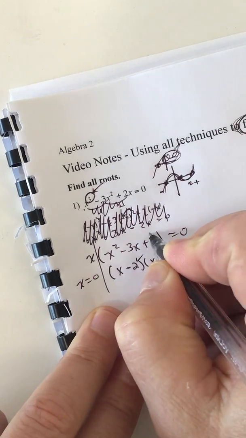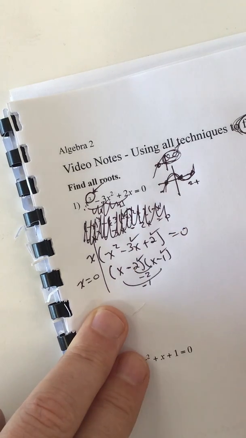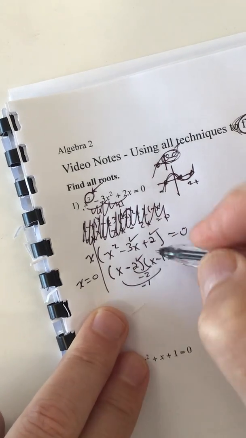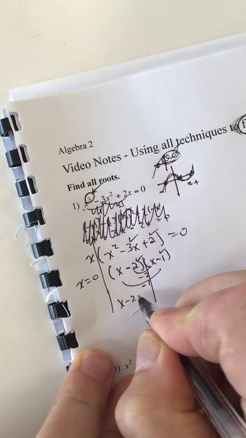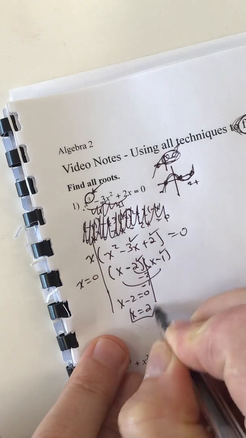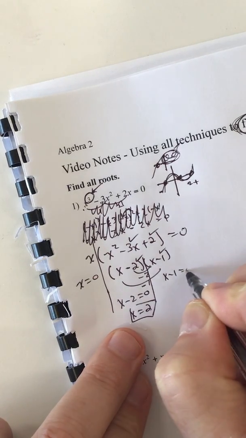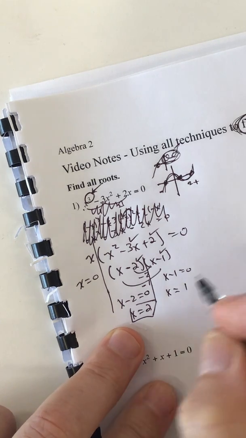If I factor, this is an easy one to see. Negative 2 times negative 1 is 2. Those add up to negative 2. Those add up to negative 1, so it adds up to negative 3. So those would be the factors. And like I just said, every factor is a 0. So x minus 2 equals 0. This one is at 2. And x minus 1 equals 0. This one is at 1.